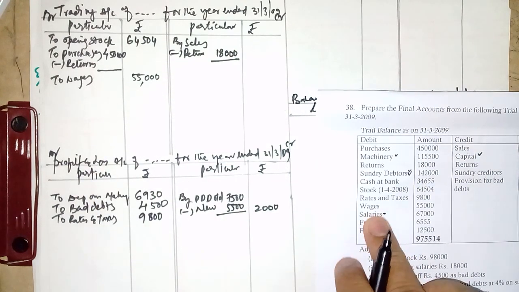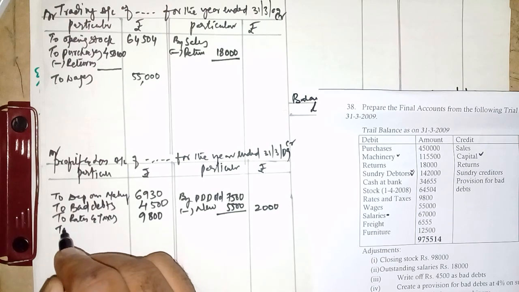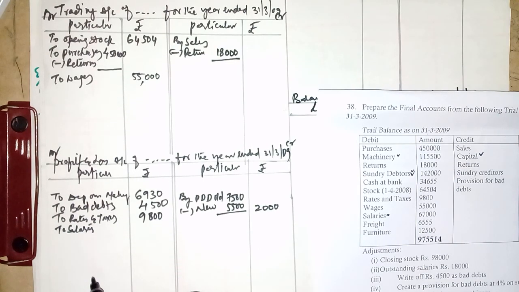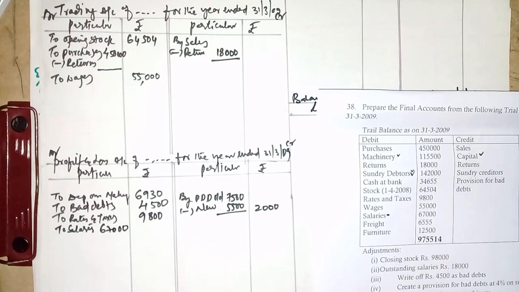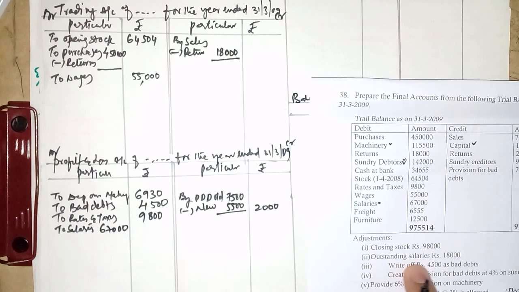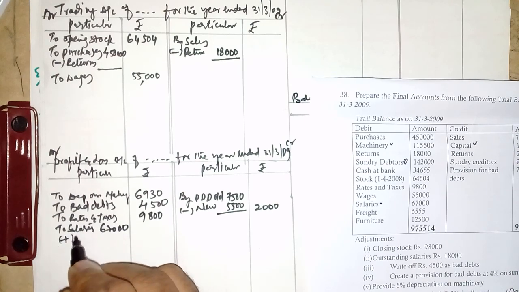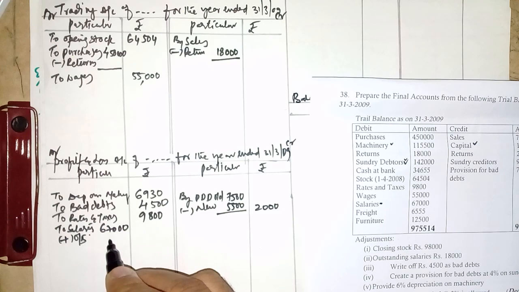Right. After wages, salaries. Salaries is a P&L item. To salaries. And there is an adjustment on salaries. The amount is 67,000, and the adjustment says that outstanding salary is 18,000. Still it is payable. So what is the accounting treatment? It should be added. Add outstanding, 18,000.